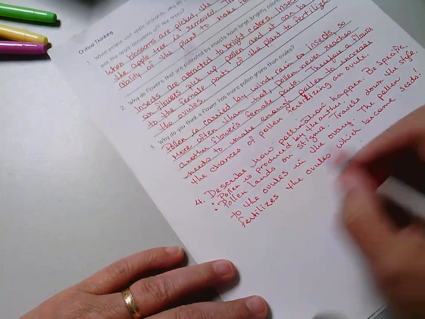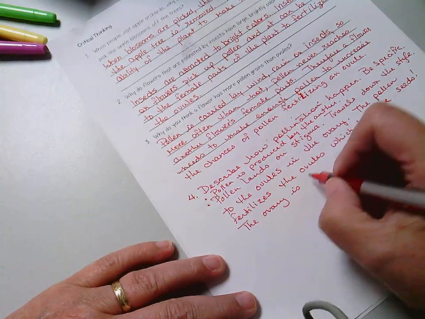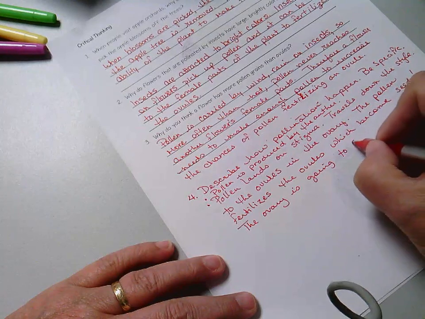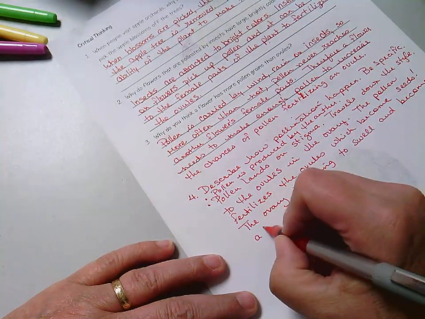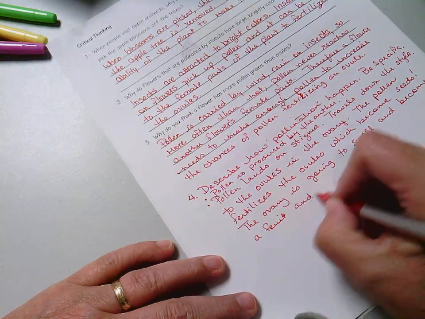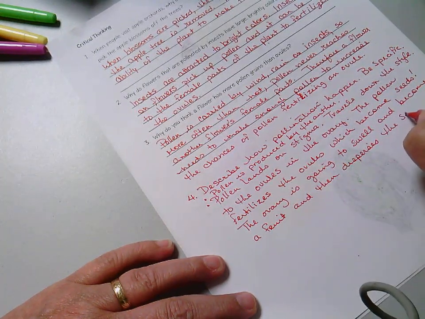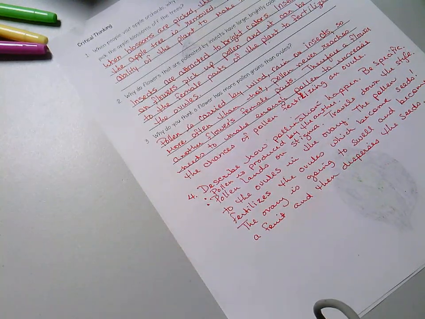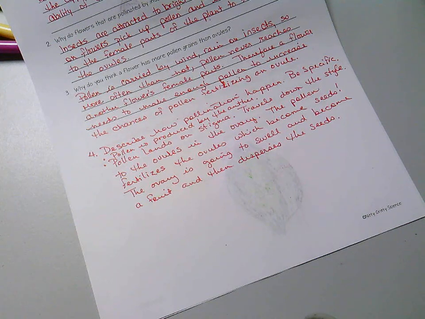But before we can do anything with the seeds, the ovary is going to swell and become a fruit, or a ripe ovary, and then it disperses the seeds by either rupturing or by being a fruit that another organism will eat, and then the seeds go through the digestive system and are deposited somewhere other than that area.